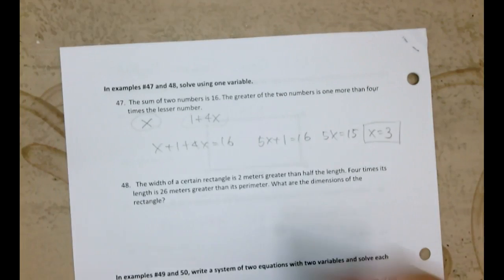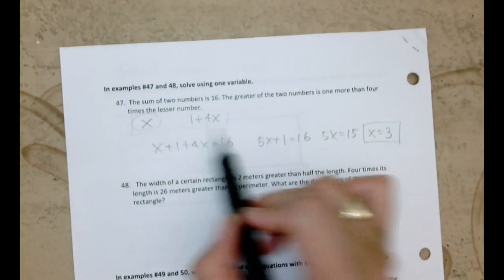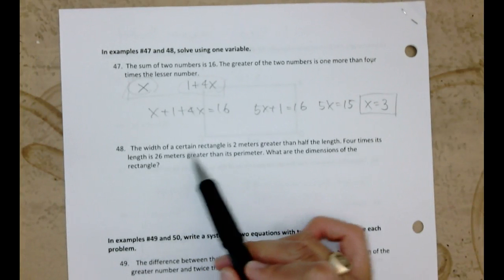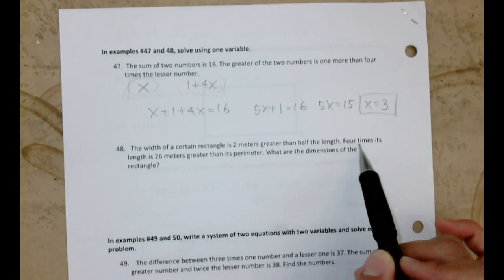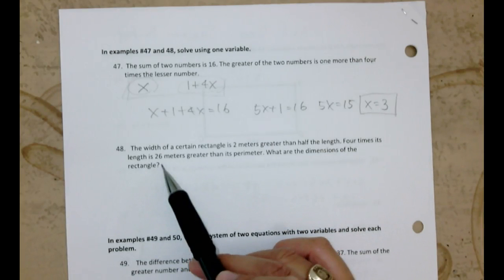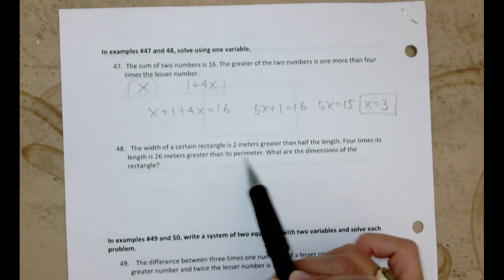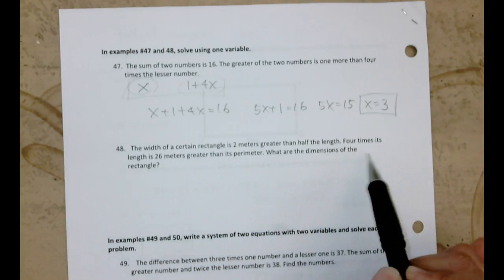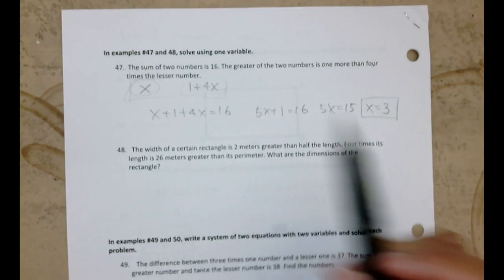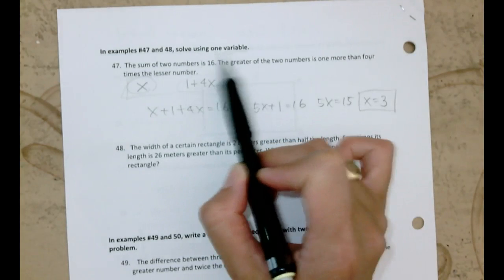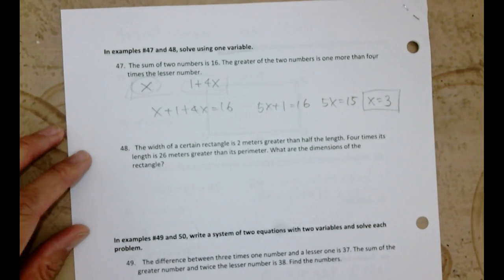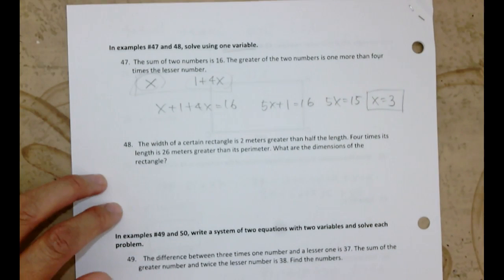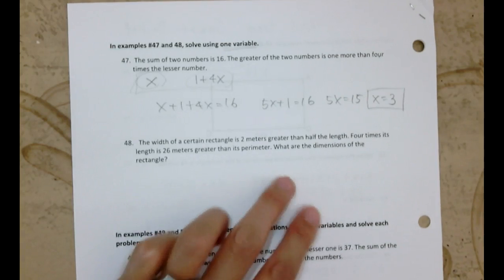Okay? The tough part on this problem is this. Once you get that, the rest is not that bad. The width of a certain rectangle is 2 meters greater than half the length. 4 times its length is 26 meters greater than its perimeter. What are the dimensions of this rectangle? Okay, and solve using one variable. This actually is easier to use two variables and solve as a system. So I'll show you that and also show you the one variable version.